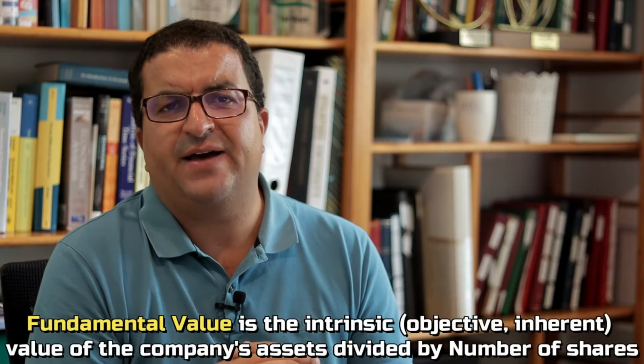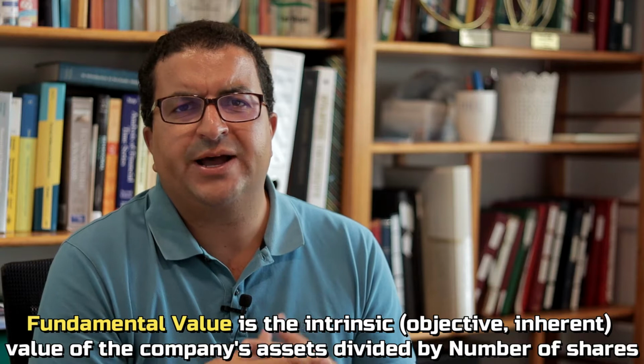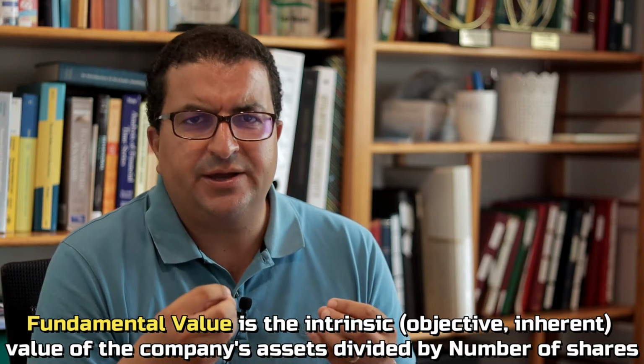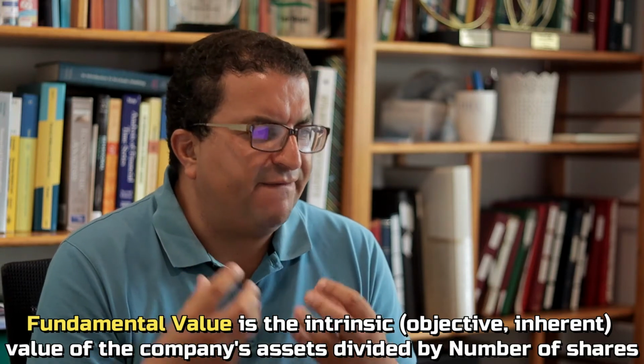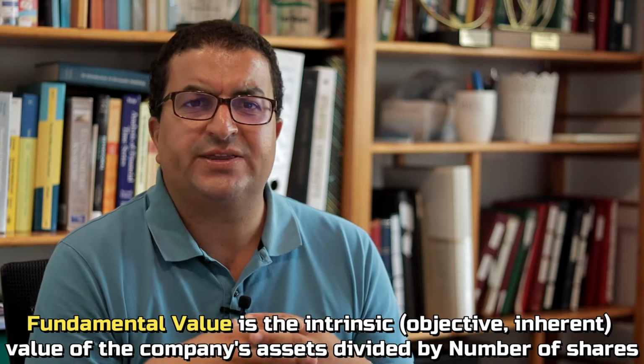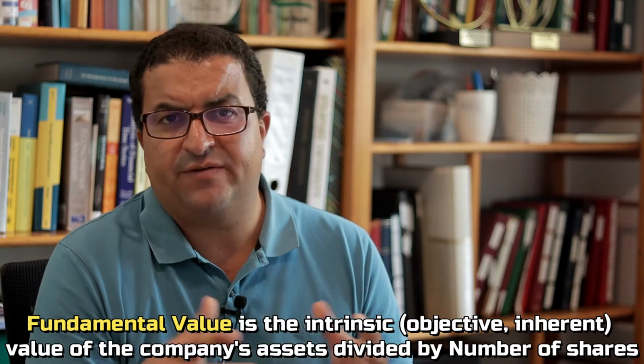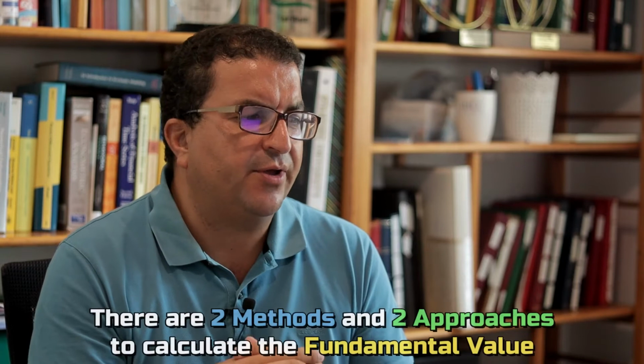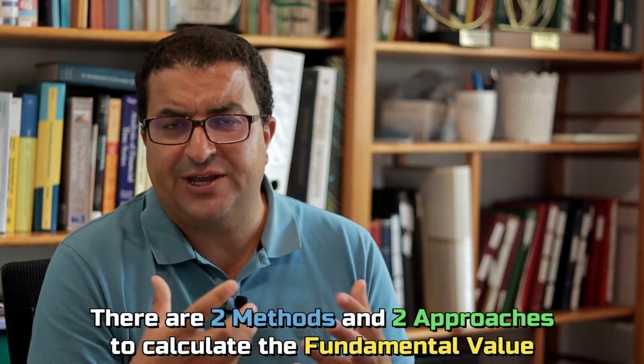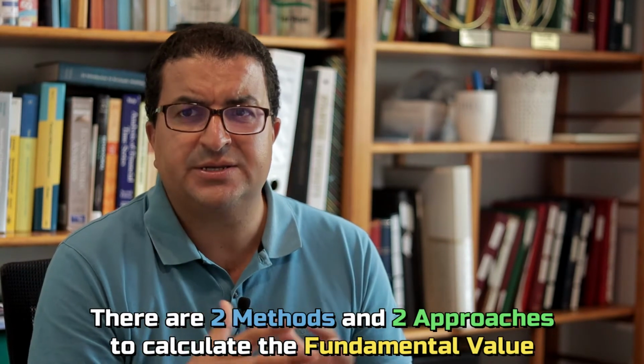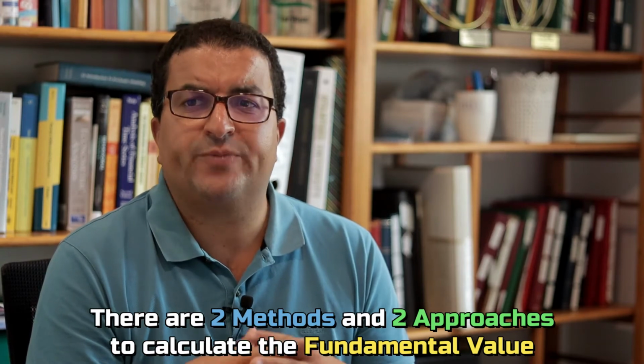Then there is the last part, which is the fundamental value. In the fundamental value, we would like to see what's the intrinsic value of the assets. What are these assets worth, and we divide by the number of shares. To do that, there are different kinds of calculation methods, different financial methods that we use to price this.